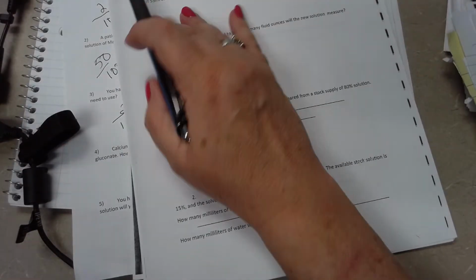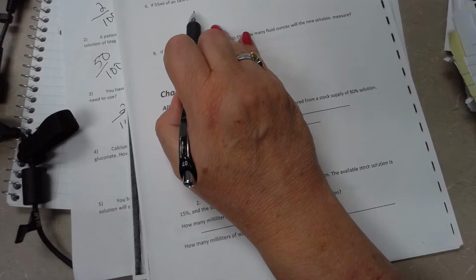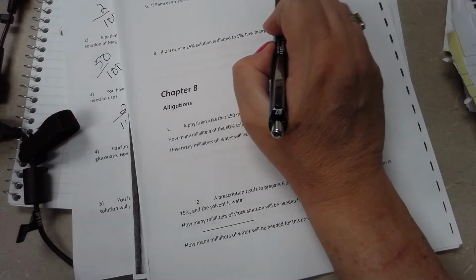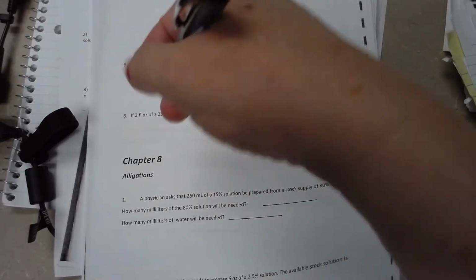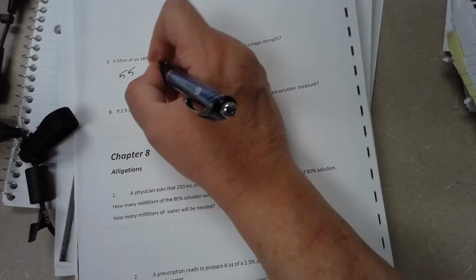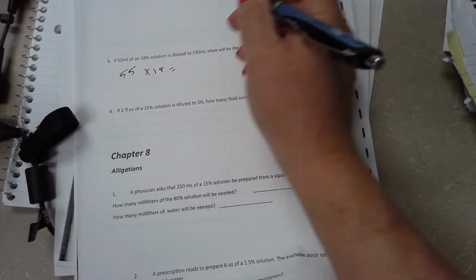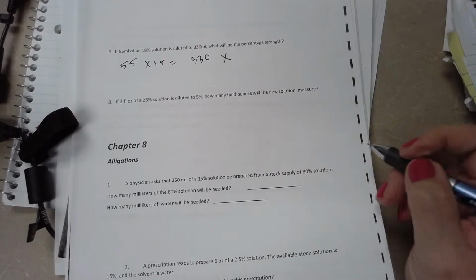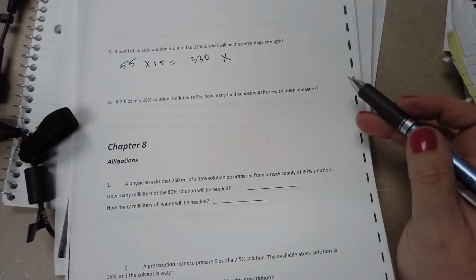Okay. If 55 milliliters of an 18% solution is diluted to 330 milliliters, what's the new percentage strength? Oh, wait a minute. We haven't seen that one before. So 55 times 18 equals 330x. The x moved on us because we're looking for something different.